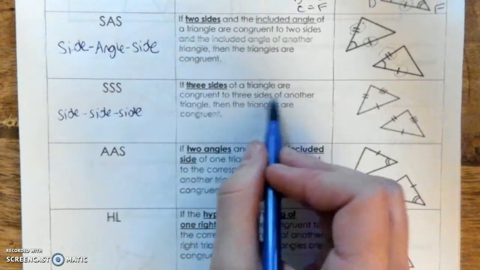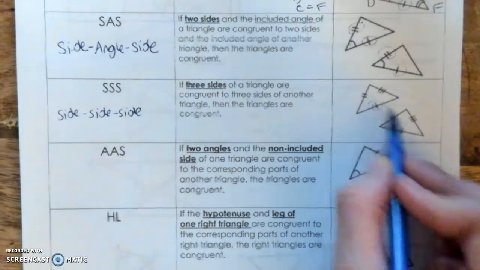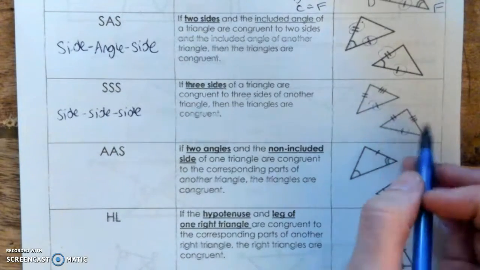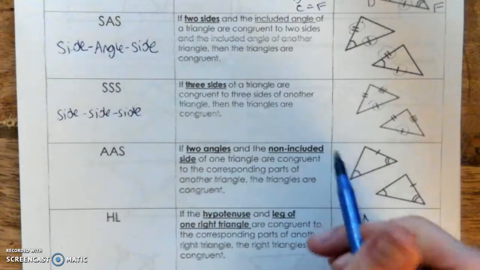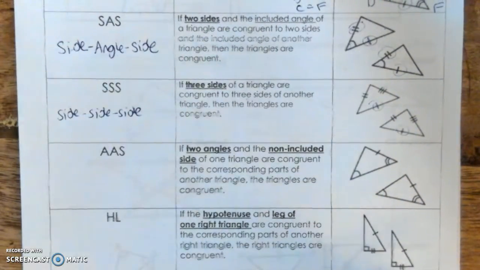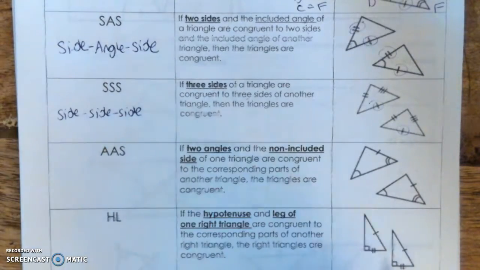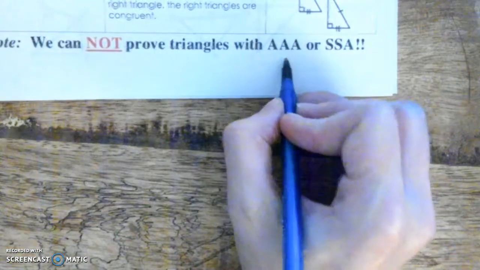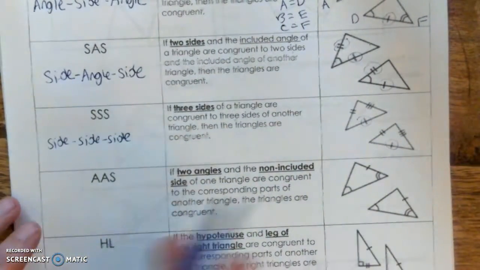Alright, 3 sides of a triangle are congruent to 3 sides of another triangle. So this and this are congruent, that and that, that and that. I don't need to prove anything about the angles. If I know that all 3 sides are congruent, I can automatically say that these two triangles are congruent. It does not work the same way with angles. I don't have an AAA. You can see that at the very bottom. Don't get confused. Angle, angle, angle does not work. Side, side, side does, but angle, angle, angle doesn't.